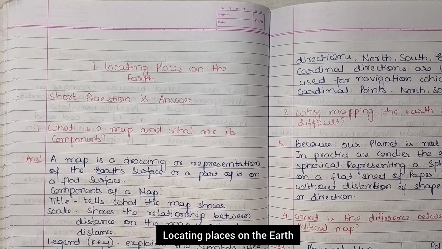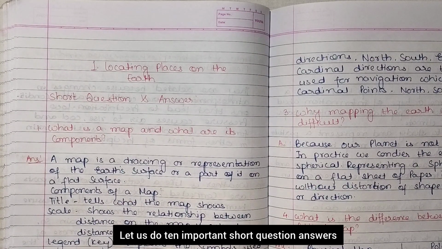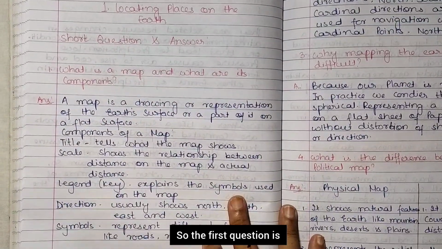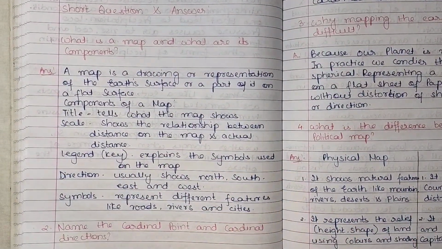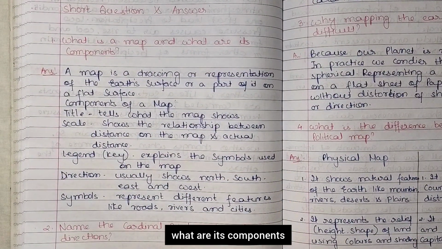Locating places on the earth. Let us do 10 important short question answers from the chapter. So the first question is, what is a map and what are its components?